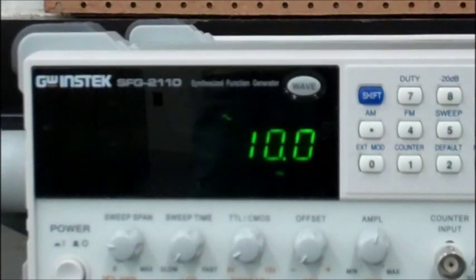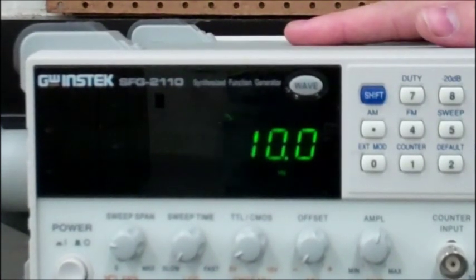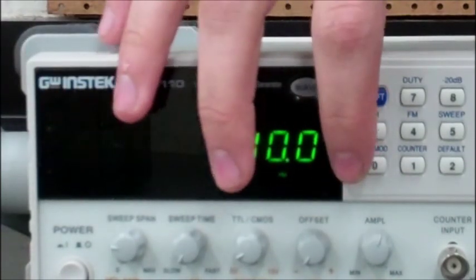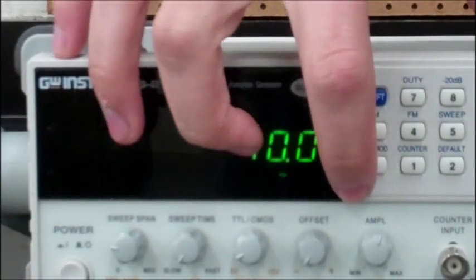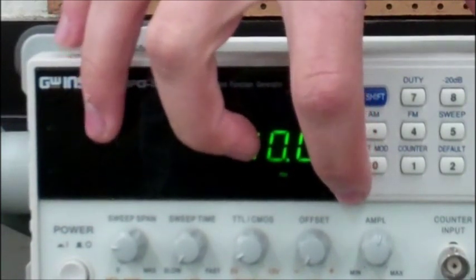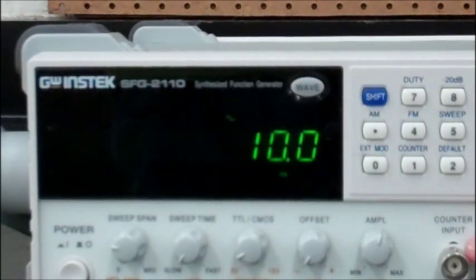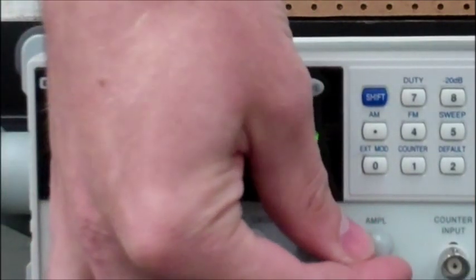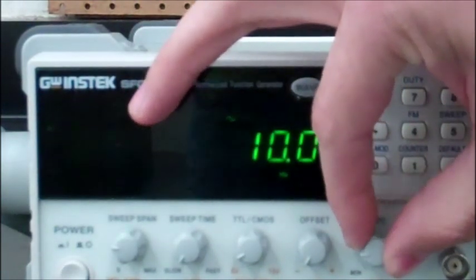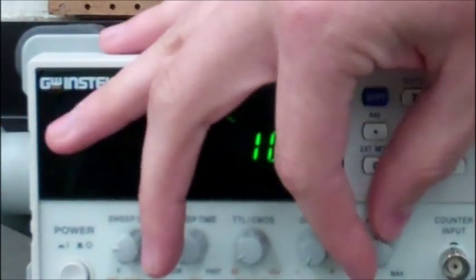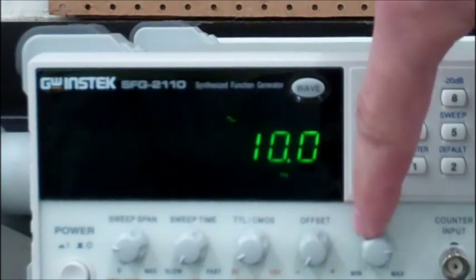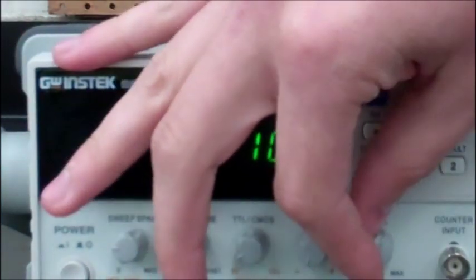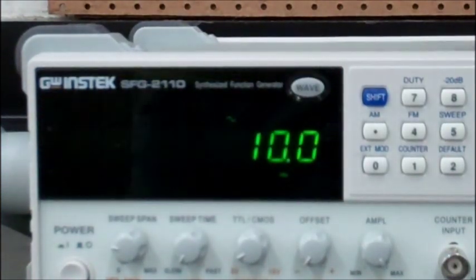You can also adjust the amplitude and the offset of the signal generated. You can adjust the amplitude using this knob here. It says AMPL, which means amplitude. It's the knob right to the left of the counter input BNC port. Turning it to the left gives a smaller amplitude, and to the right a bigger amplitude. There's a max and a min on either side. Min means close to 0 amplitude. Max means the highest amplitude this function generator will go to.